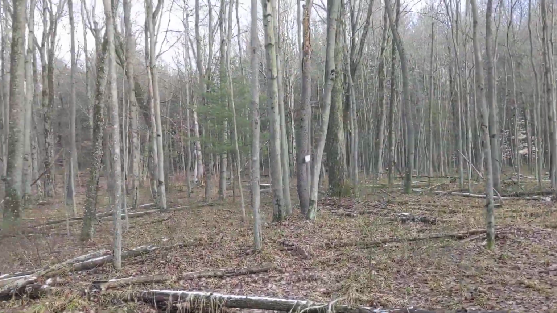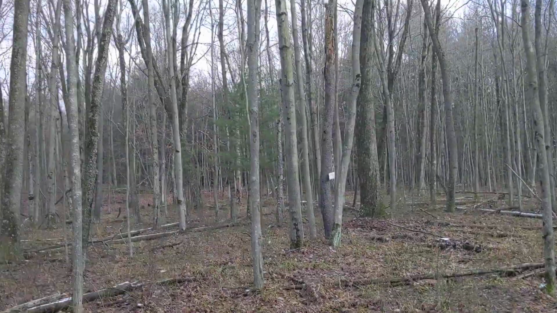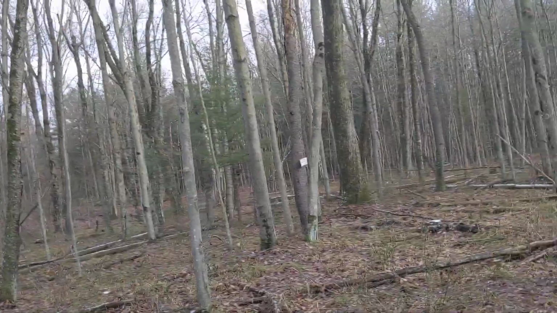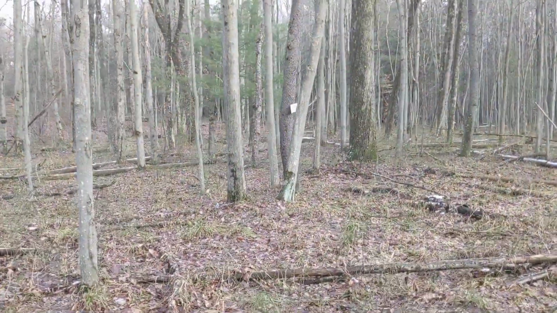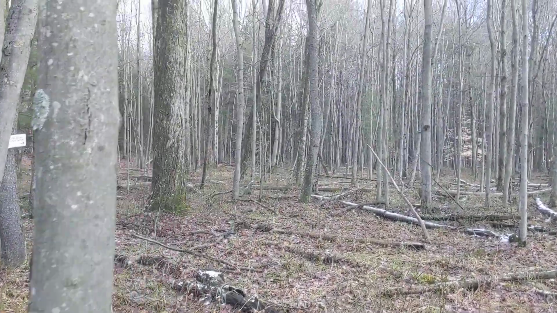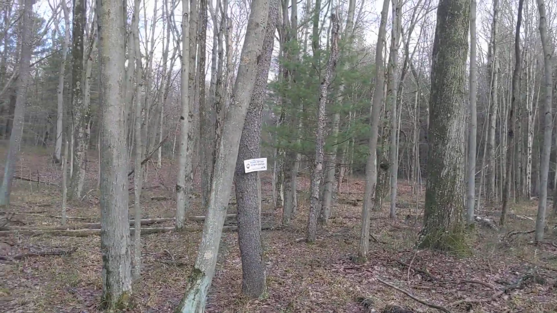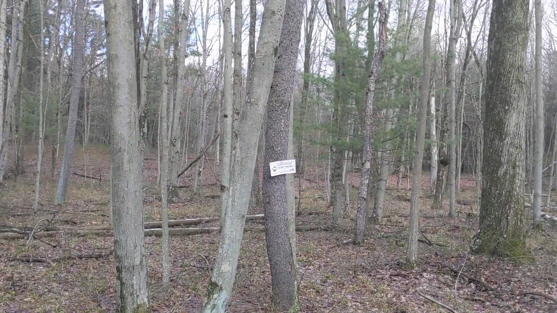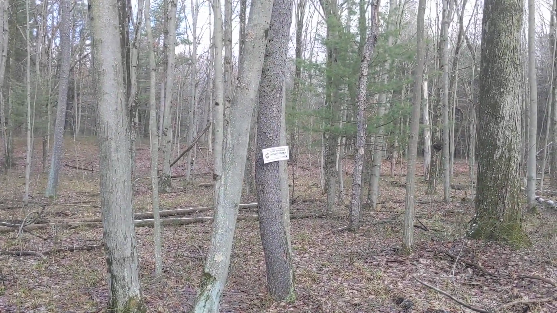The Department of Natural Resources has been out and refreshed their signage. Here we go, wildlife refuge, do not enter.